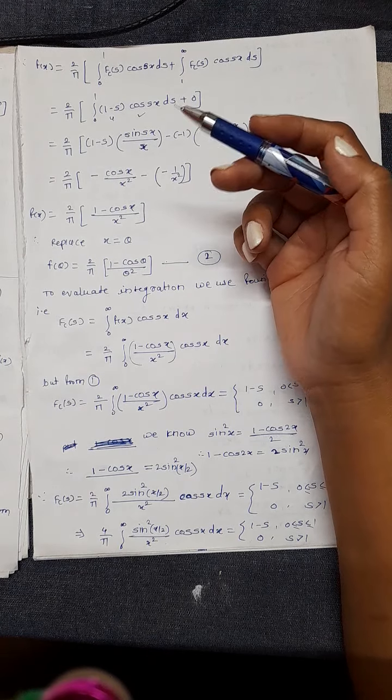What is the formula for sine square x? It is (1 minus cos 2x) divided by 2. We are going to use this mathematical formula to find this integration, or we are going to replace it here. Okay, let us see.